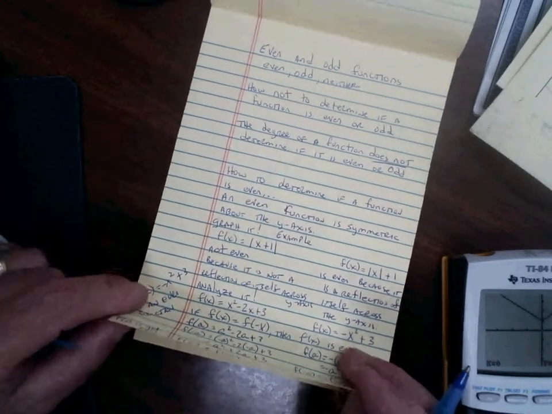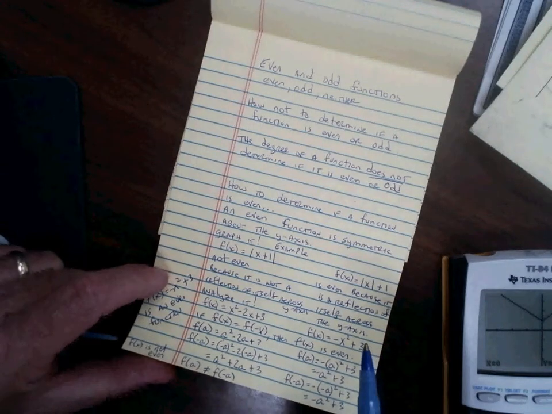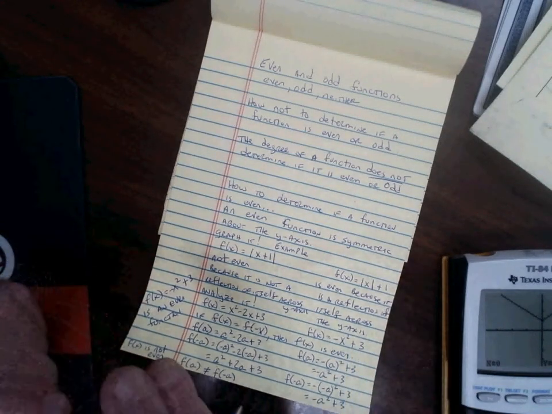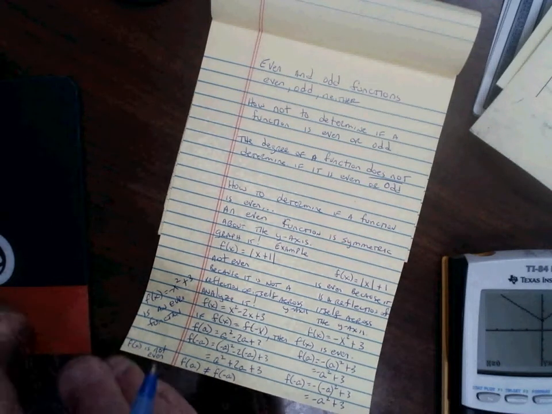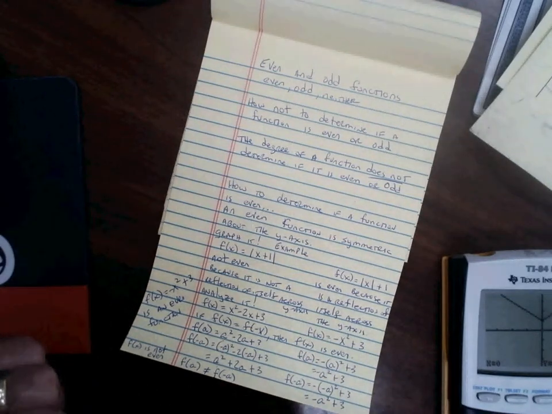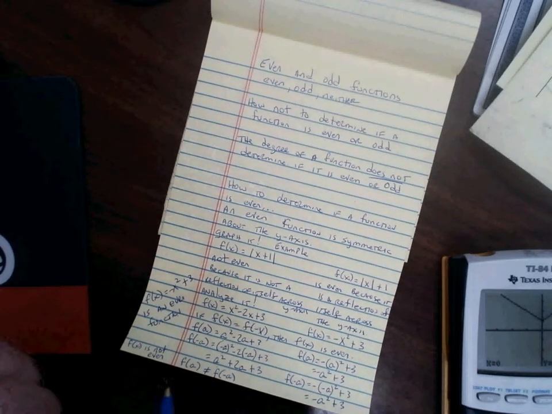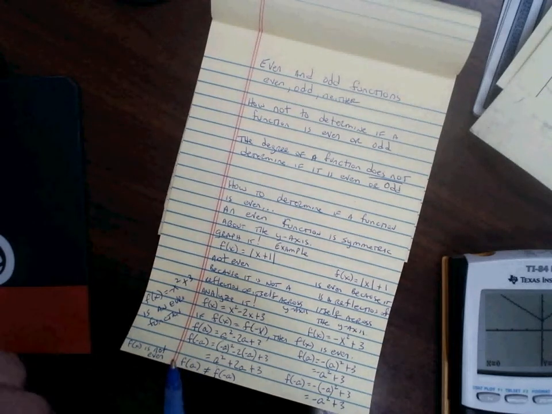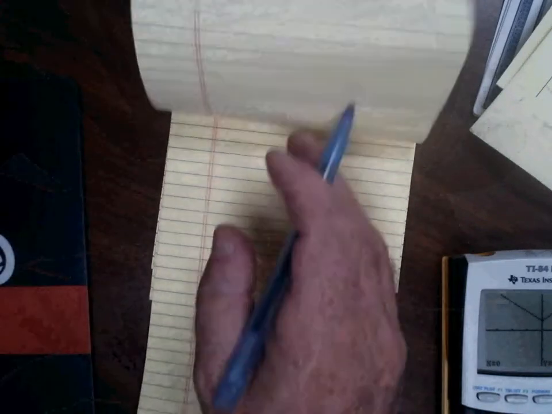If you were looking at this on a graph, like we did before, you could see if it's a reflection across the y-axis. If you're looking at a table, if f of 2 equaled 3, then if the function was going to be even, f of negative 2 would also have to equal 3. For any value you plugged in for x and its opposite, they would have to have the same y value. If you look at a graph, then the symmetry across the y-axis is pretty obvious.